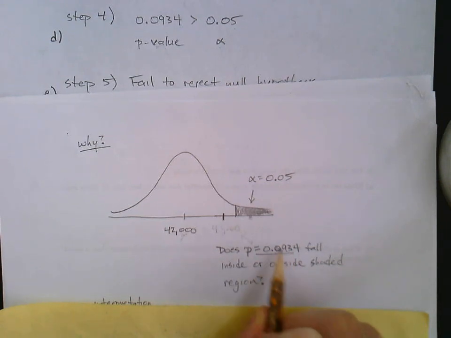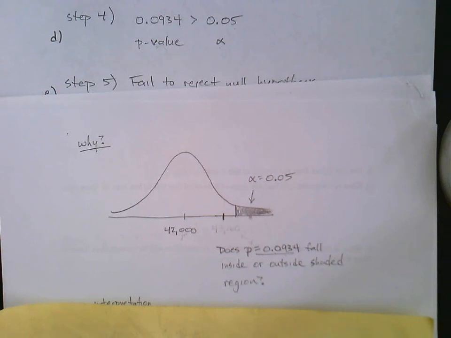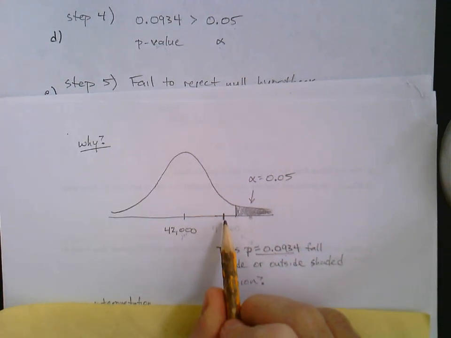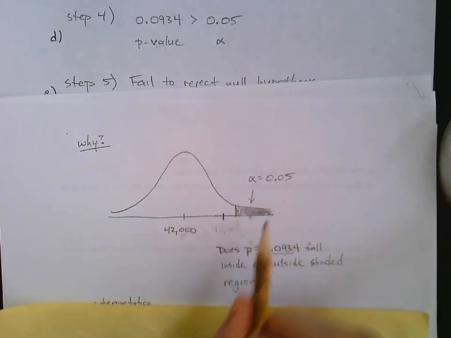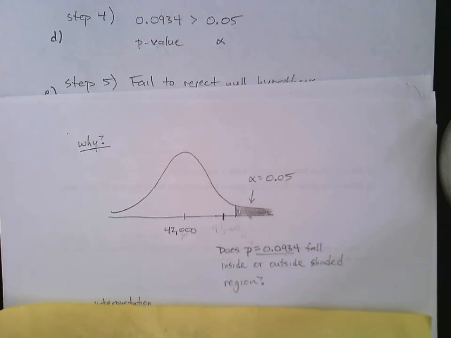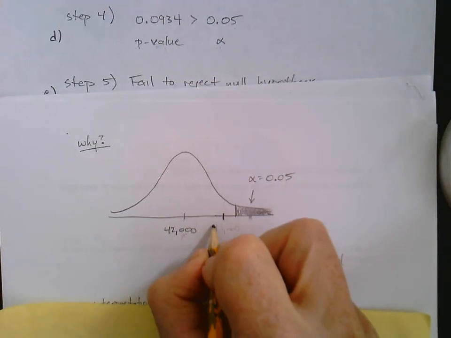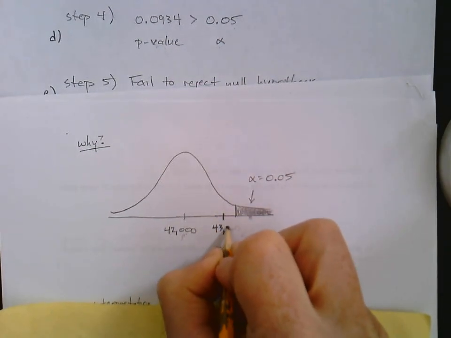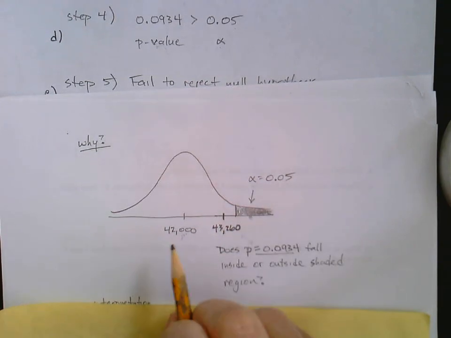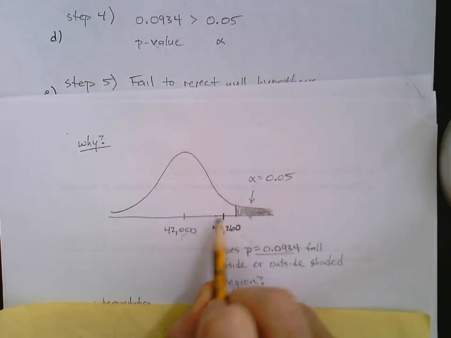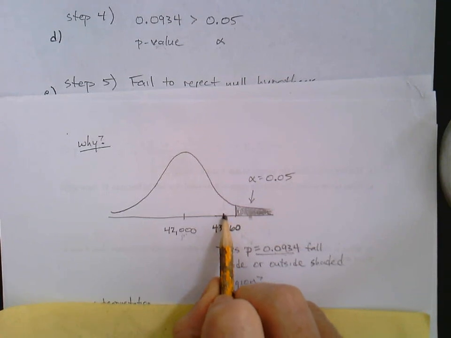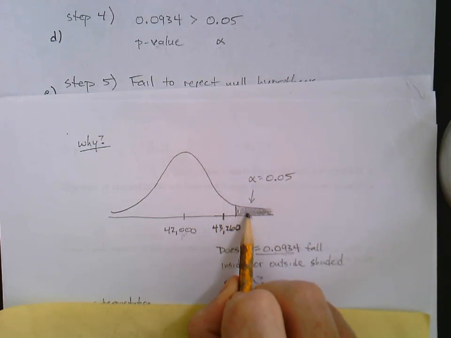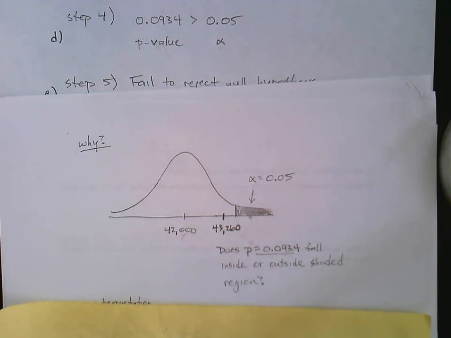That's at 9%. It does not get into the top 5%. So because that didn't make it into the shaded region, then there's not enough evidence. So this is where the 43,260 would fall. It's above 42,000, but it's not high enough above for us to say that we have enough evidence.